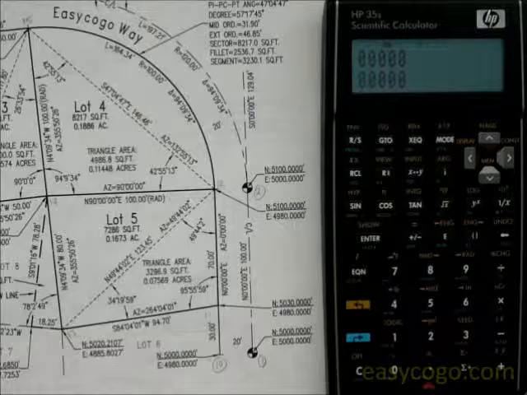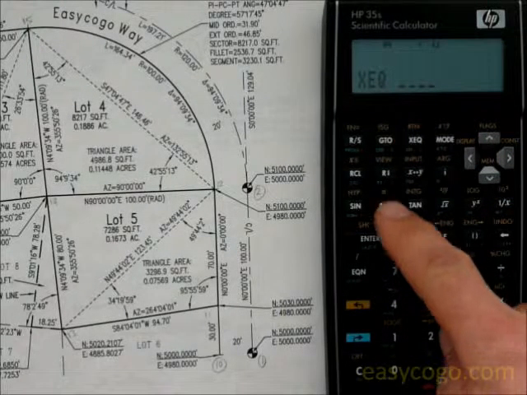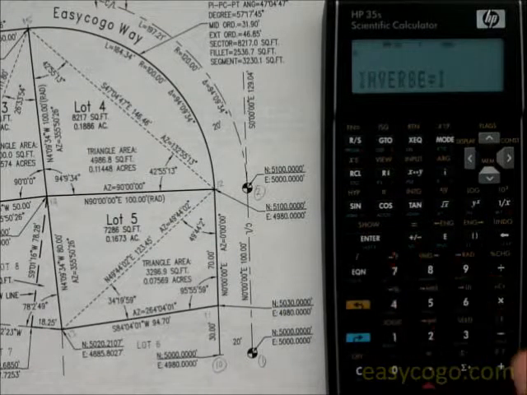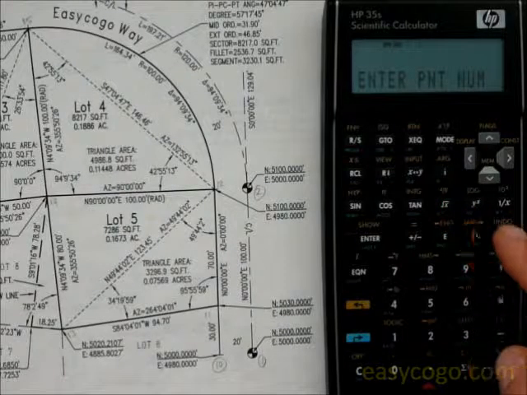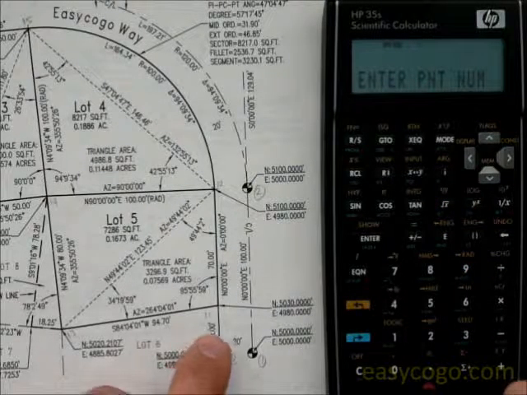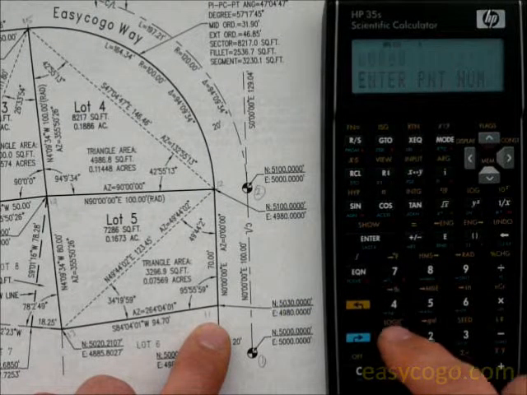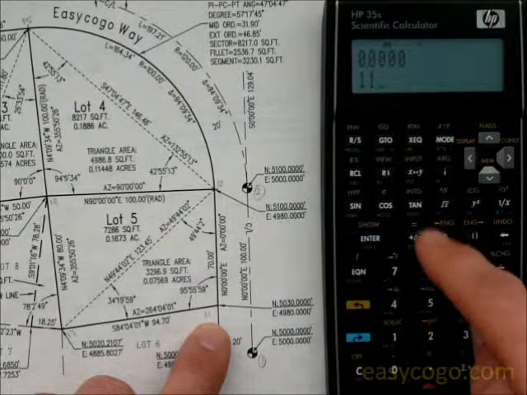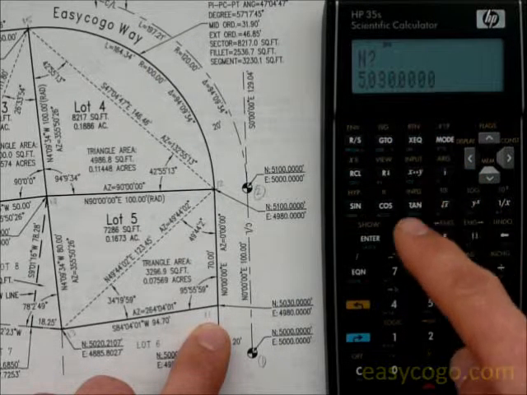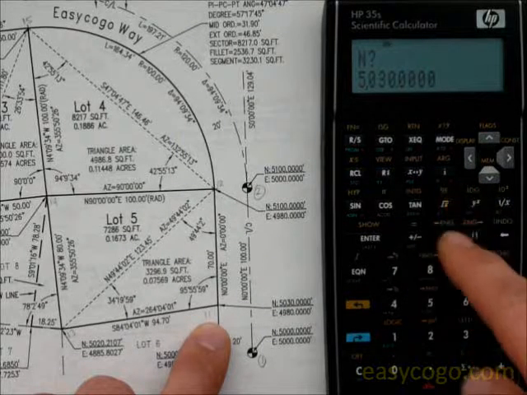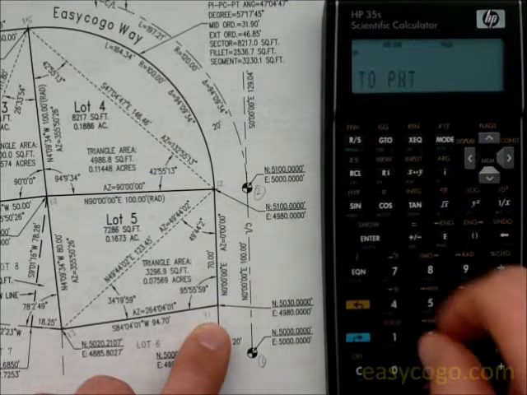To inverse between points, we can execute the inverse program, execute I, enter, and it prompts us for the point you inverse from. We can enter a point number if it's stored, and so we'll enter point 11 and then press RS, and then it shows us the coordinate values that we can change if we want to. That one matches, so we'll accept those.